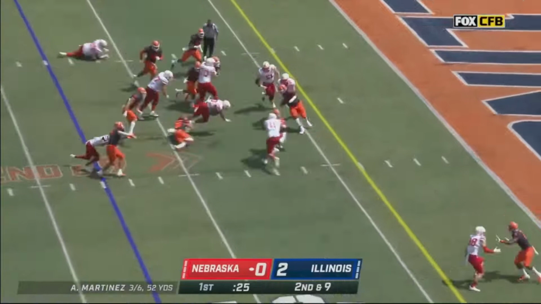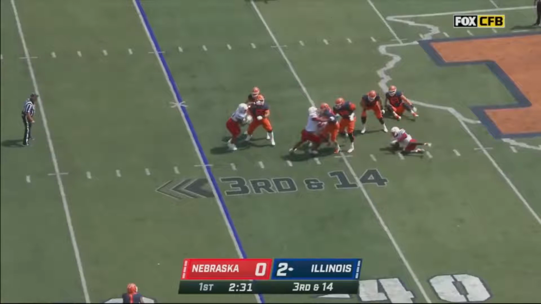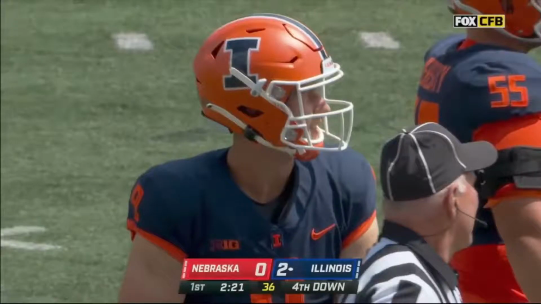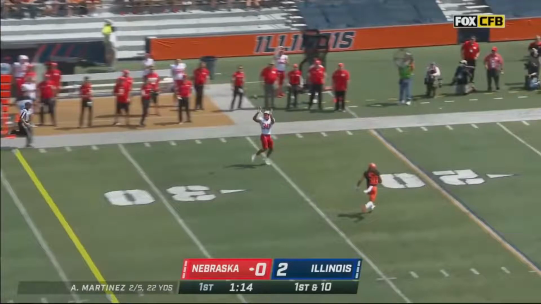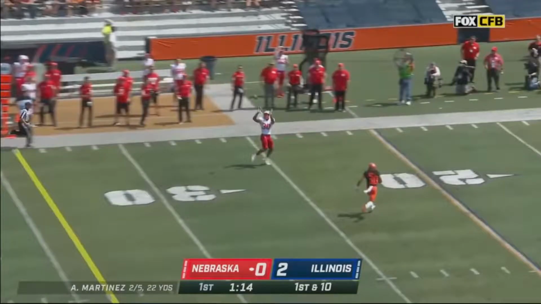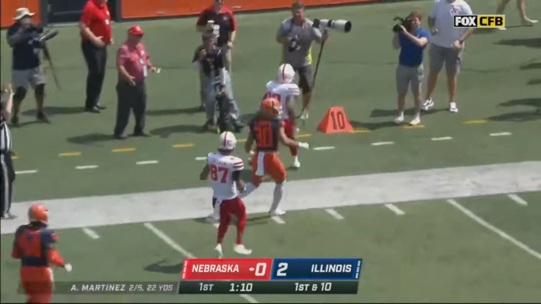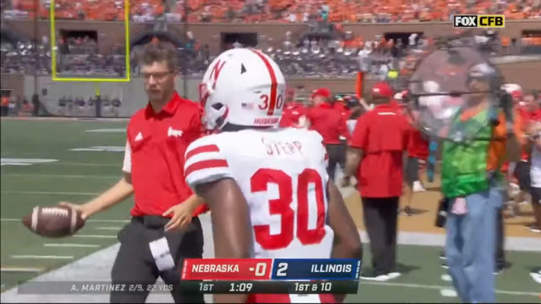It's a simple power run. Boom. Okay. Now, let's back this up just a little bit. Go forward a little bit here. Now, watch this.